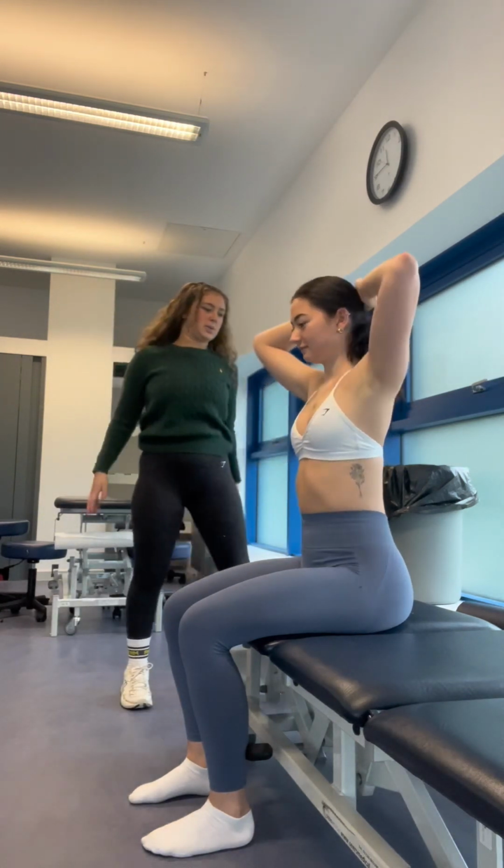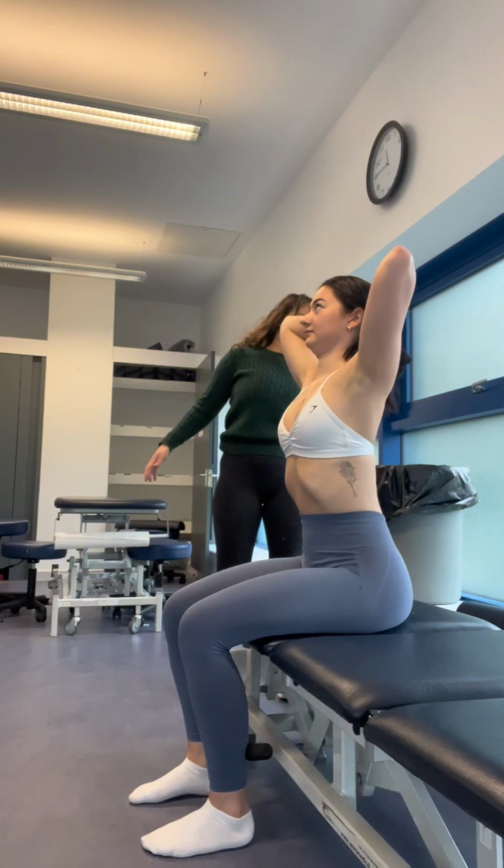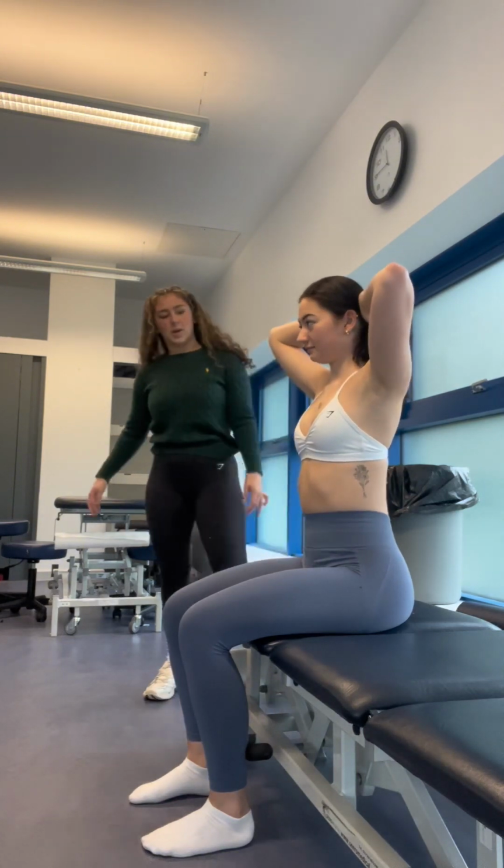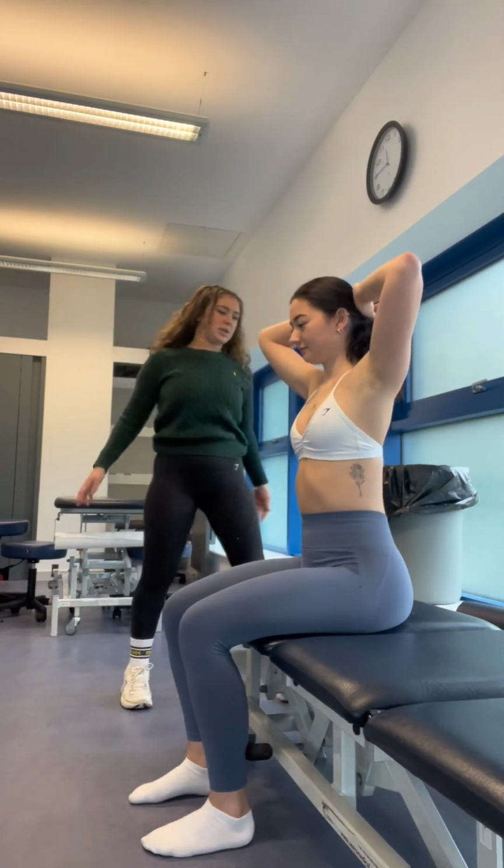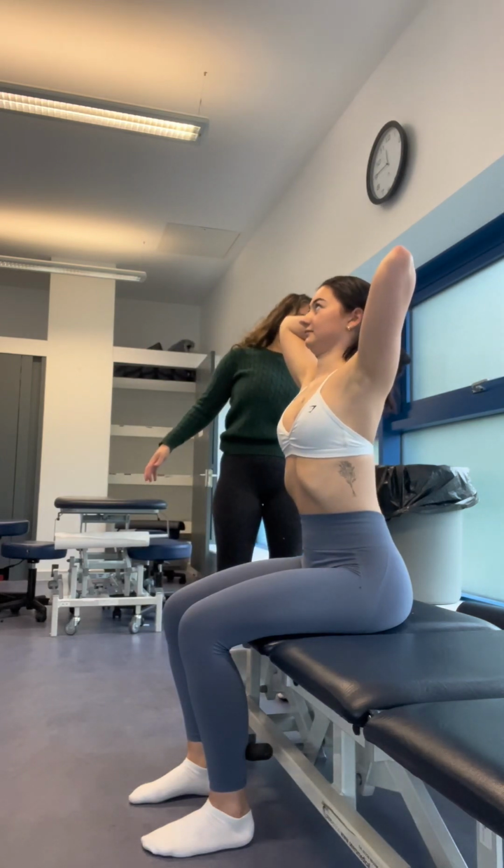Here is another method of testing active thoracic extension. I ask them to pull their sternum up to the sky again, but this time with their arms behind their head. This more specifically targets T1 to T4.